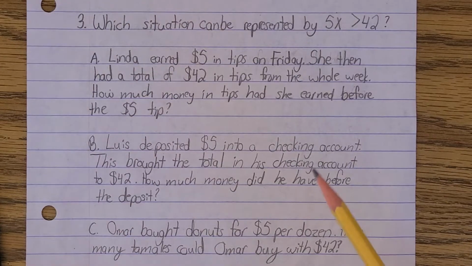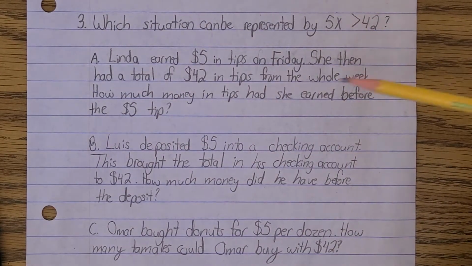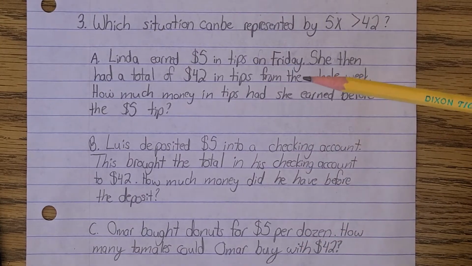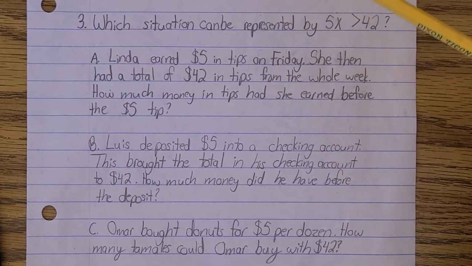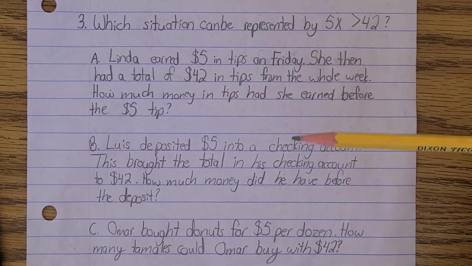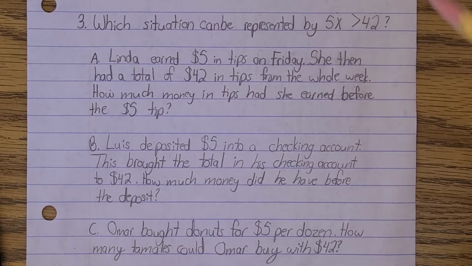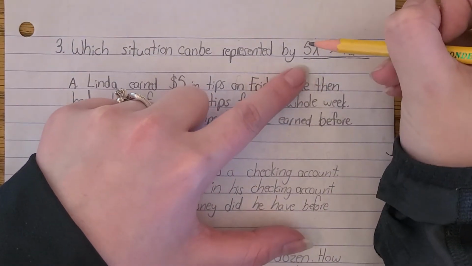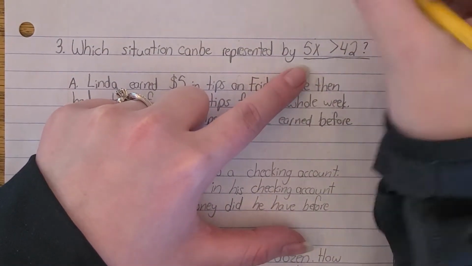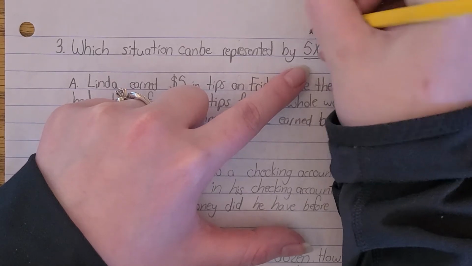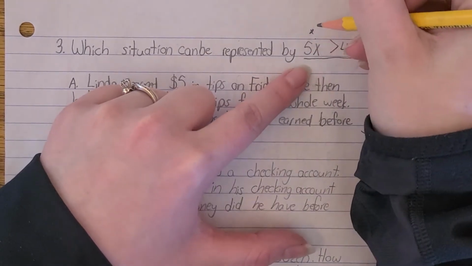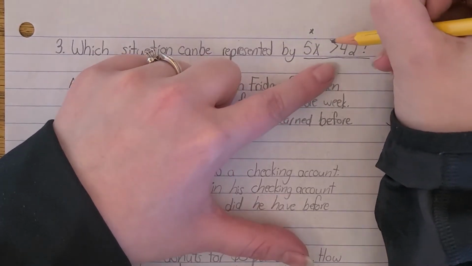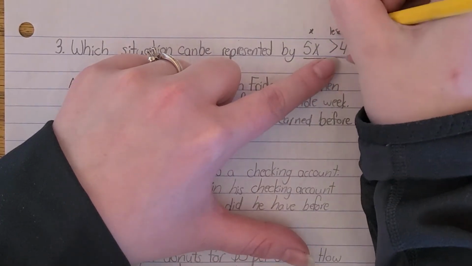All right, number 3, you were given an equality and asked to match it to a situation. Yesterday on the review, you had one that said which one cannot be. Today, you're looking for the only one that can match. In the original that they give us, the operation being used, 5 touching that x, means that they are multiplying. So we're going to look for a problem that has the variable being multiplied by something. And the symbol that they're using is less than.